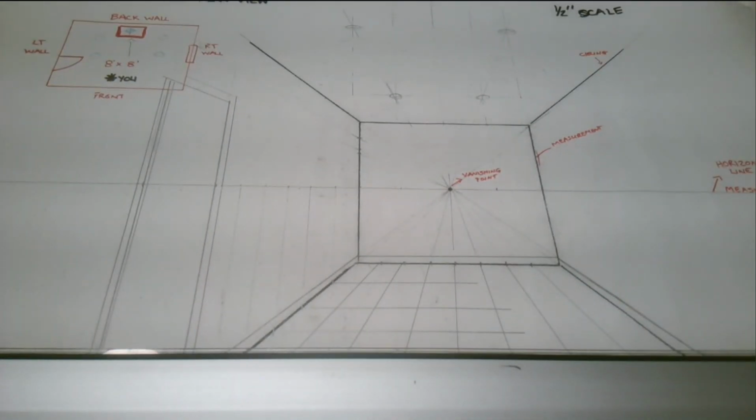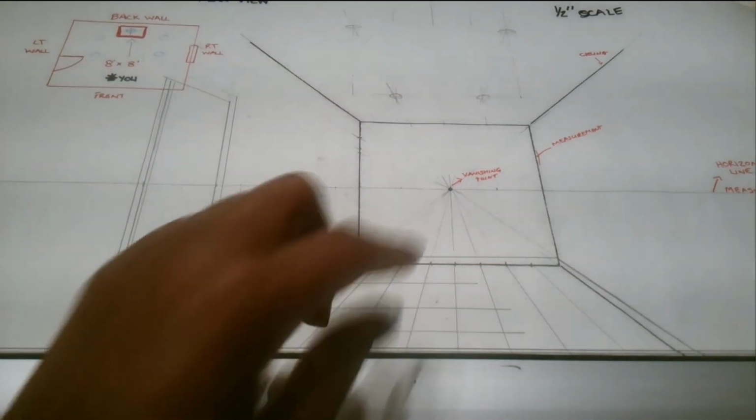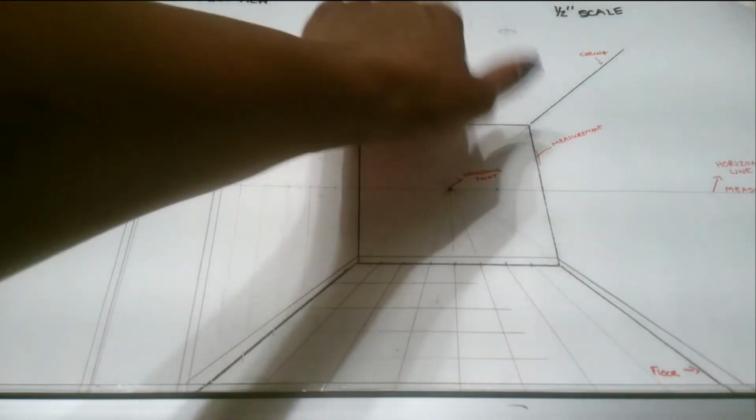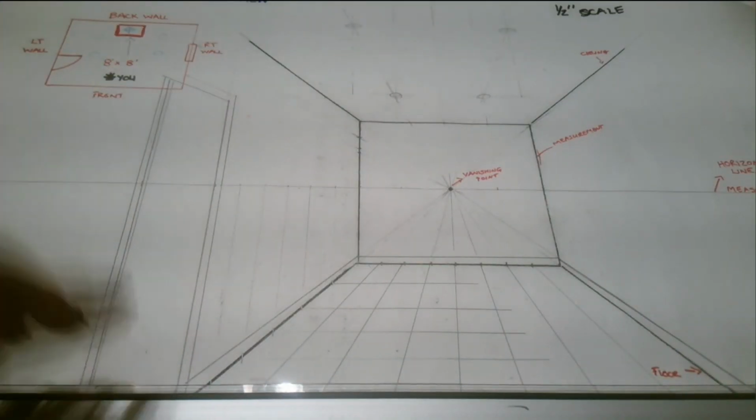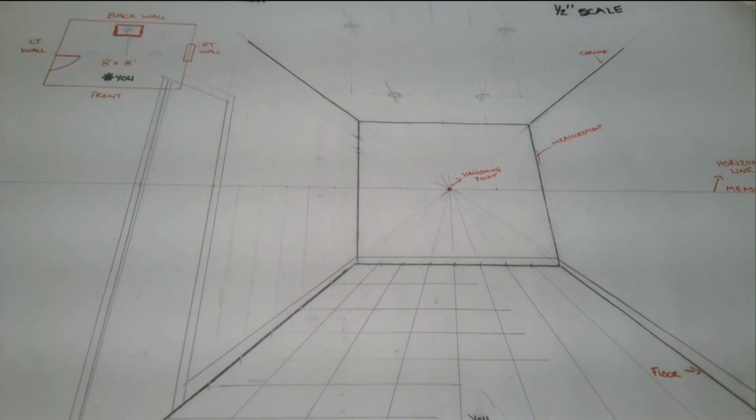So far our drawing is now beginning to look like our 2D plan view. We have our back wall drawn, we have our recessed lighting, we have our door in, we even have some rendering for our flooring as well.